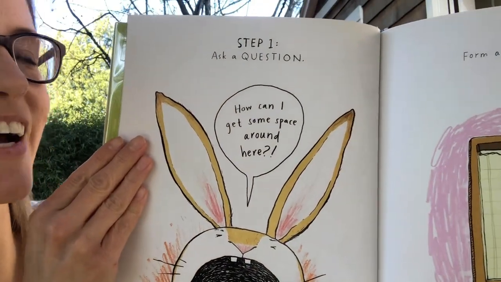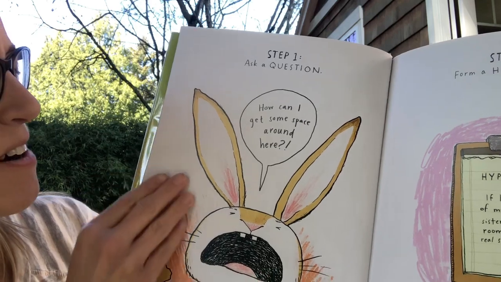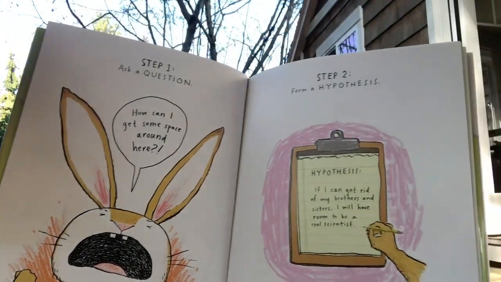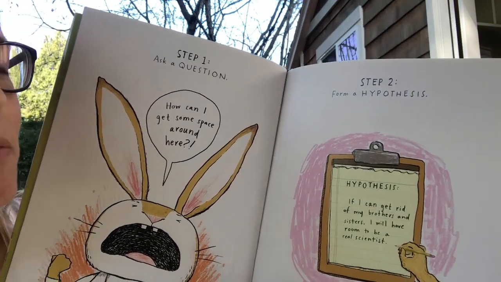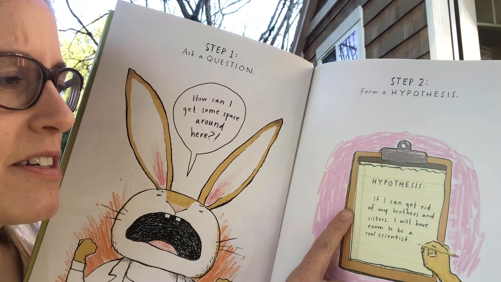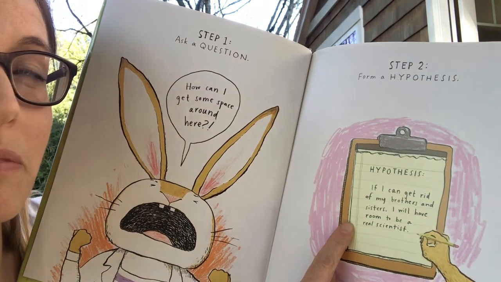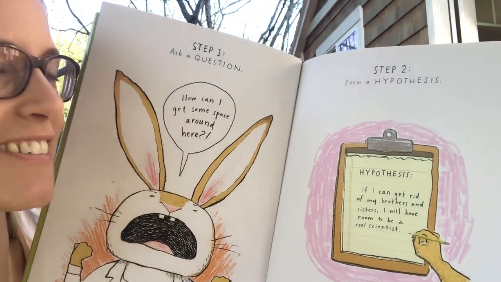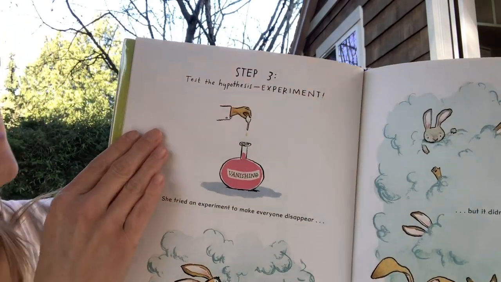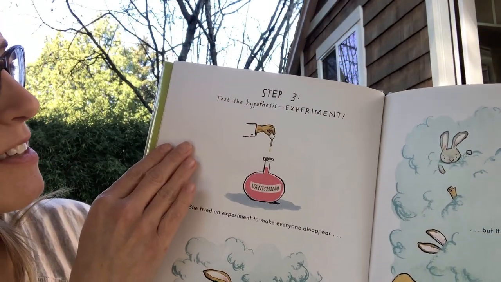Step 1, ask a question. How can I get some space around here? Step 2, form a hypothesis. If I can get rid of my brothers and sisters, I will have room to be a real scientist. Step 3, test the hypothesis.